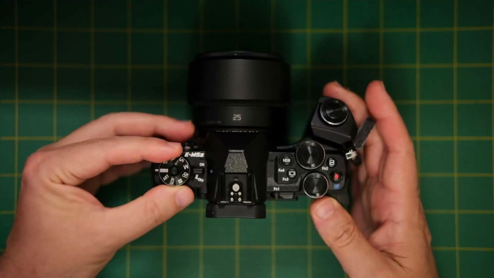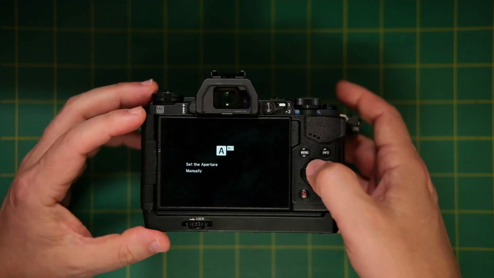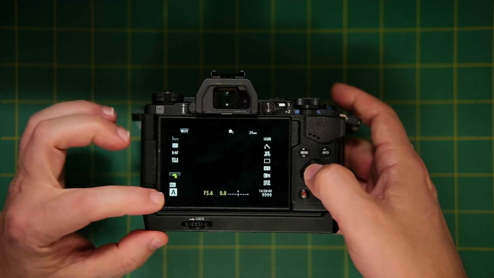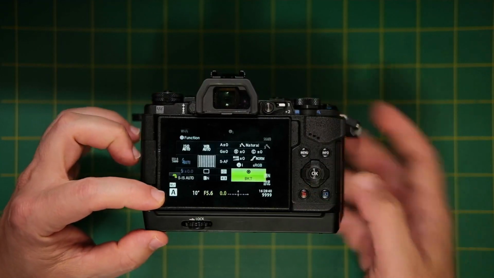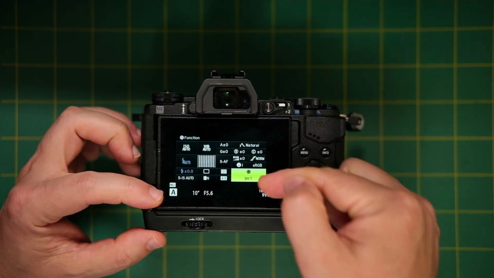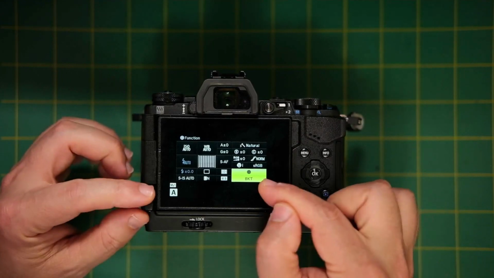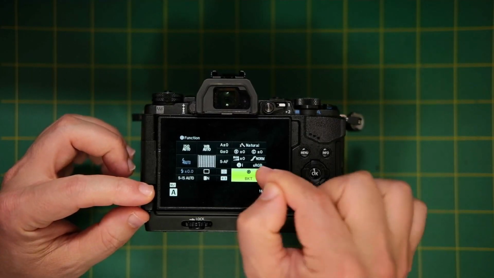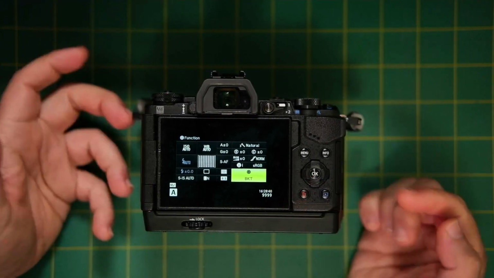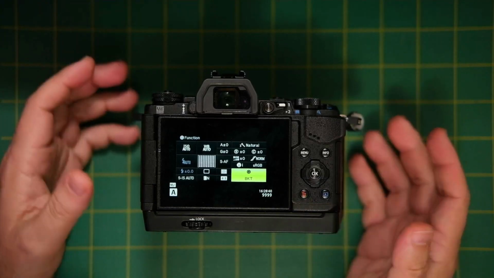And then changing back to Myset number 1, you can see we're back in aperture priority, we're back to natural color profile, but the function button does not change. And when you look in the user manual, it says you can assign function buttons to the Myset. So what is the problem here?